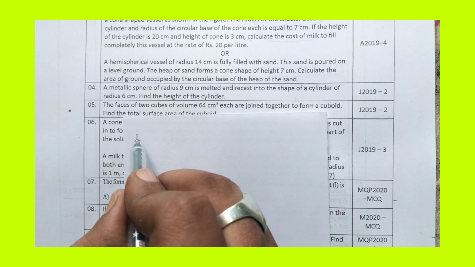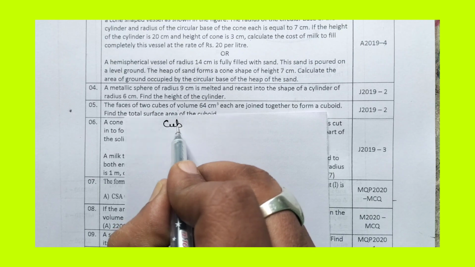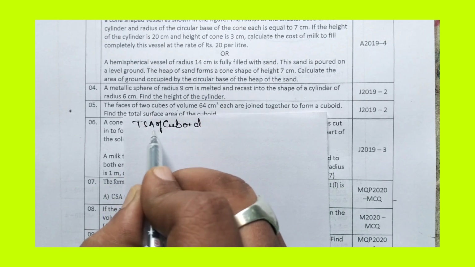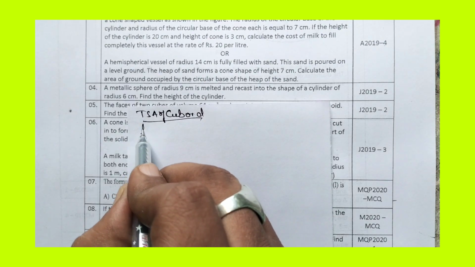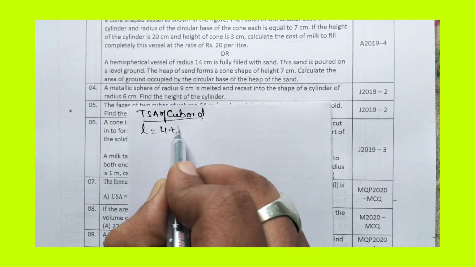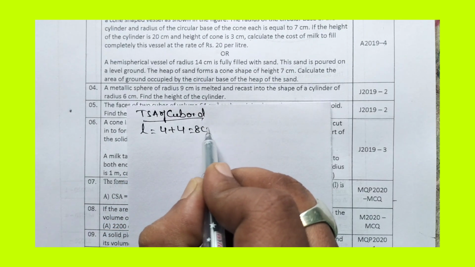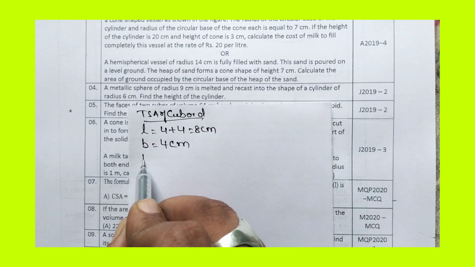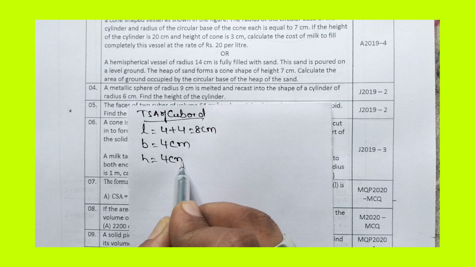So now let us make a list. So now let us find out the TSA of a cuboid. To find the TSA of a cuboid, length is equal to 4 plus 4, which is equal to 8 centimeter. Breadth is equal to 4 centimeter and height is also 4 centimeter.